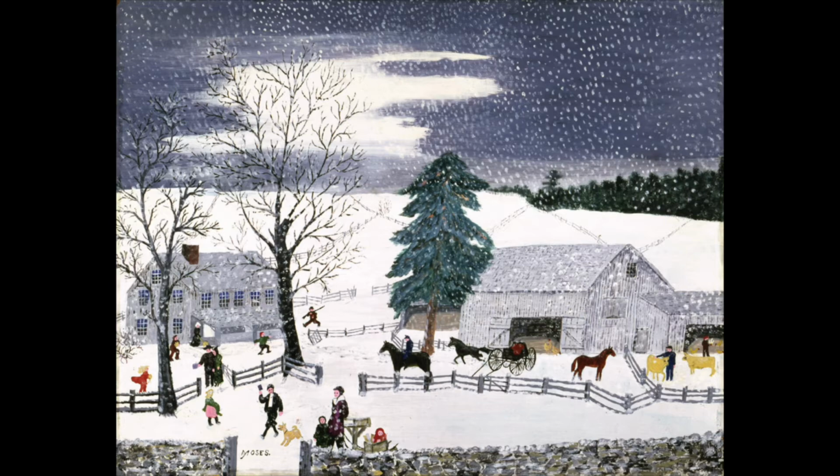Do you think this painting shows the present time or the past? It's the past. How do you know? Well, look at their clothing and their form of transportation. You can see by the horse and the carriage.